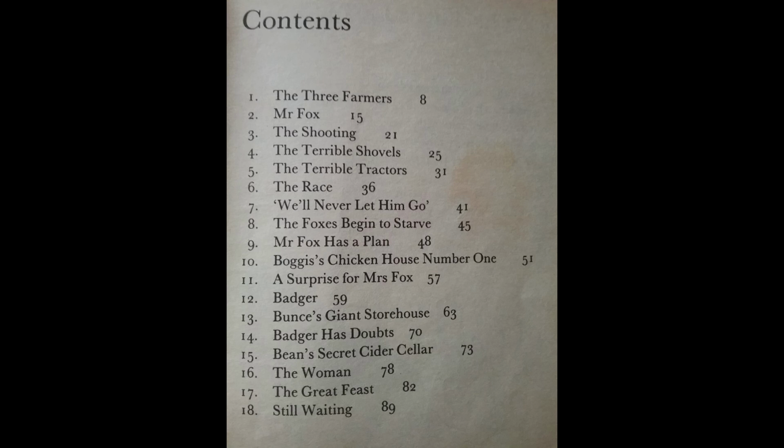So I just want you to pause for a moment before we begin to read the actual story. What do you think might happen based on the names of these titles? All right, let's start chapter 1 called The Three Farmers.